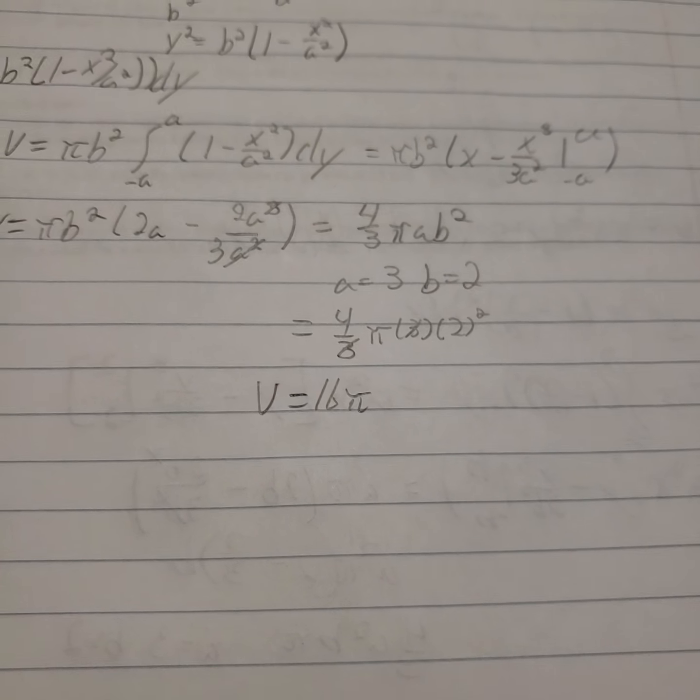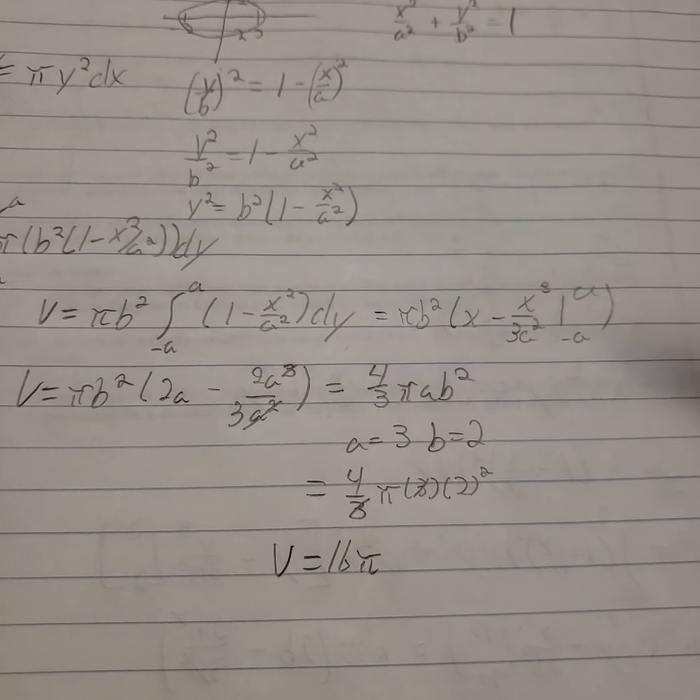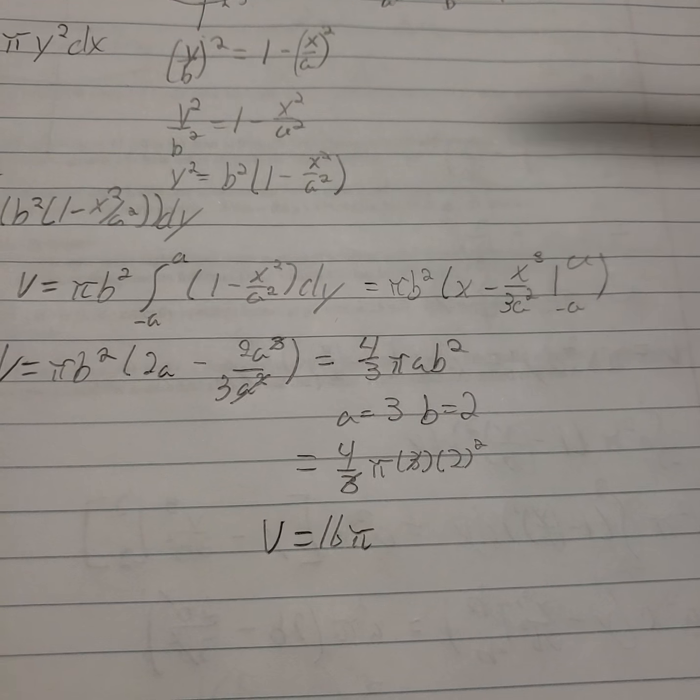Now, it's kind of hard to understand why that would be true, but it is because it depends on the axis that you rotate it around.